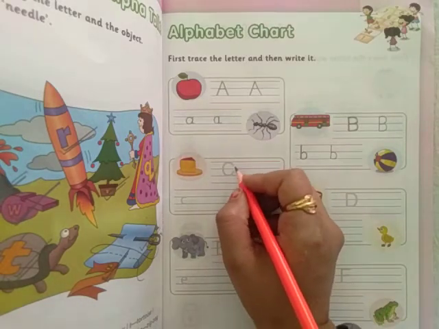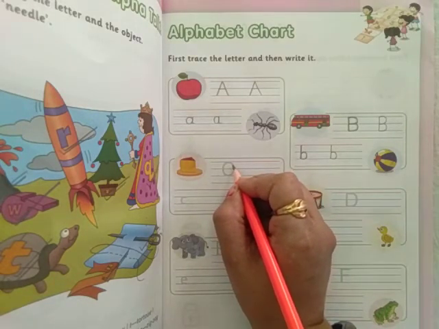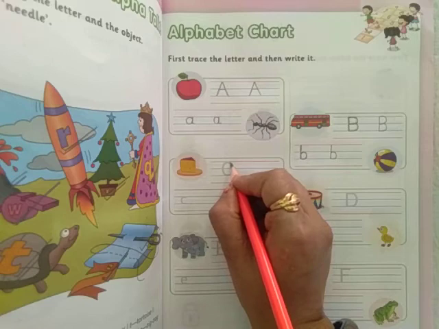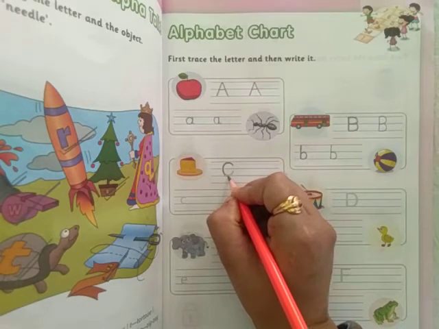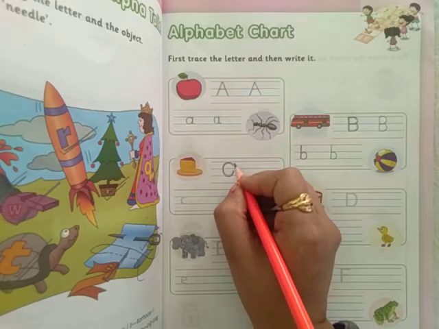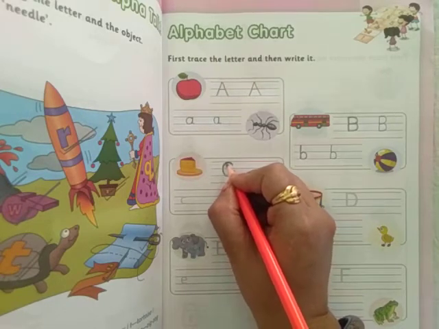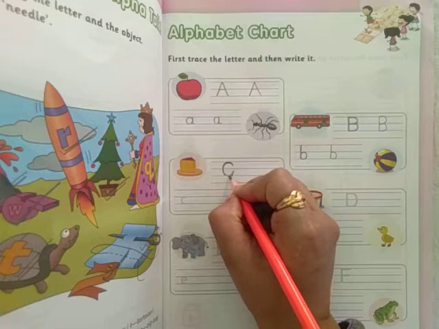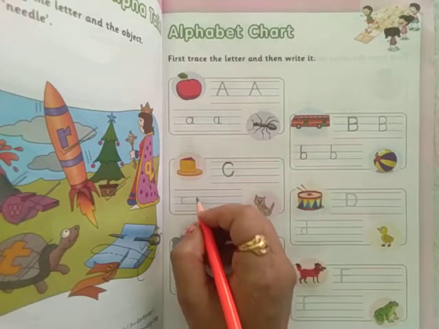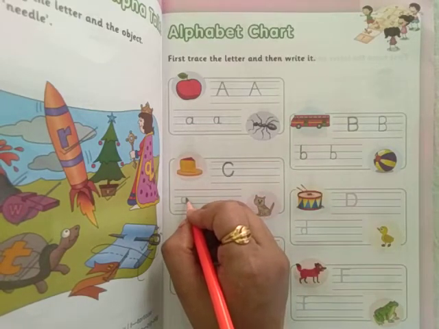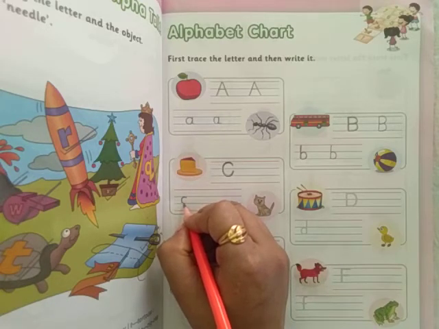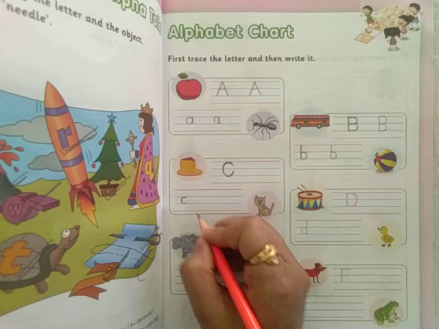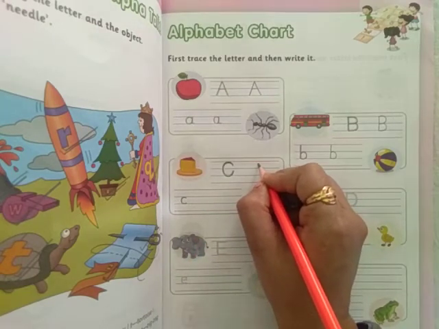Now C. C for cake. C is written in the whole 3 lines and it is a big left curve. See? This is letter C. A big left curve. And small letter c is a small left curve in the middle 2 lines.